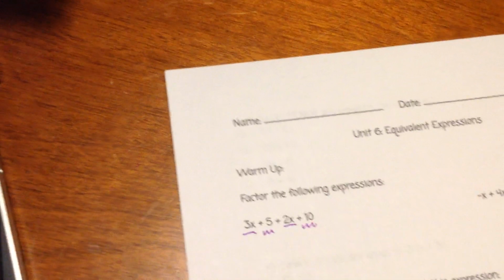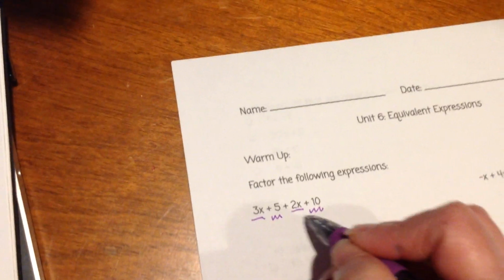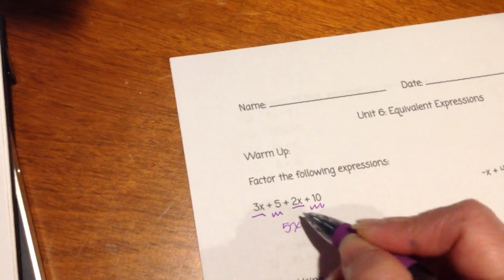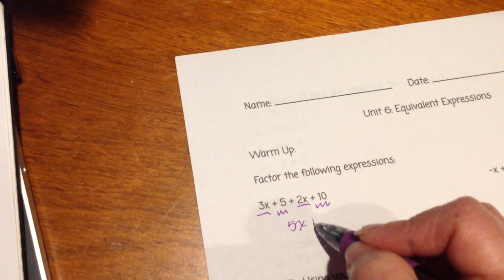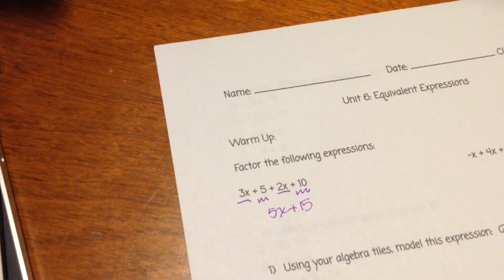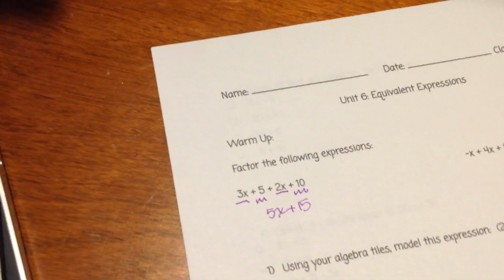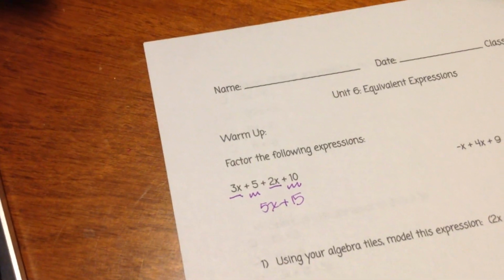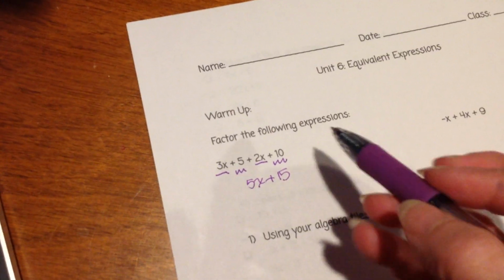squiggle, squiggle. So if I combine my like terms, I'm going to say, what's 3x plus 2x? Well, 5x. What's 5 plus 10? 15. Now that I have two terms and all my like terms are combined, I can factor it.